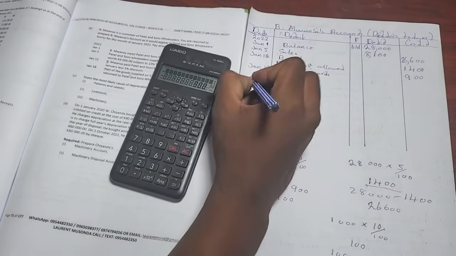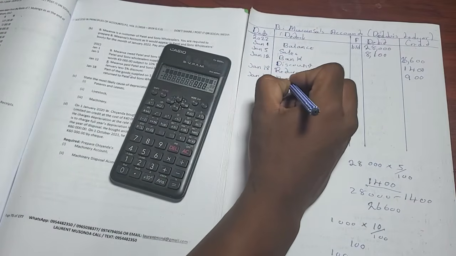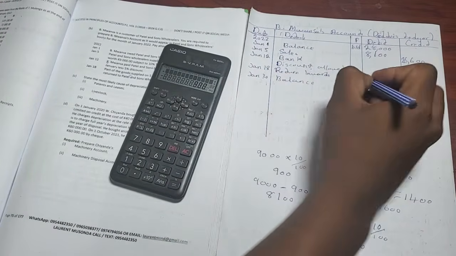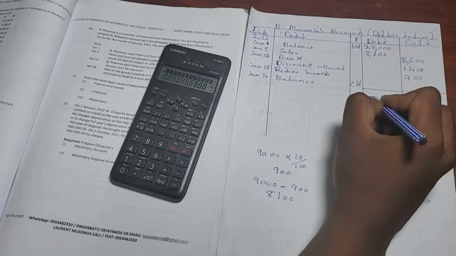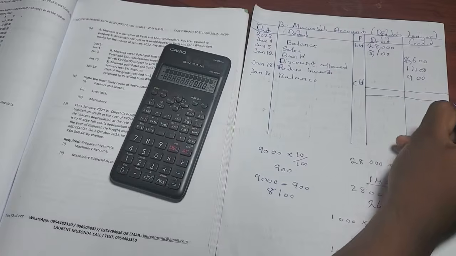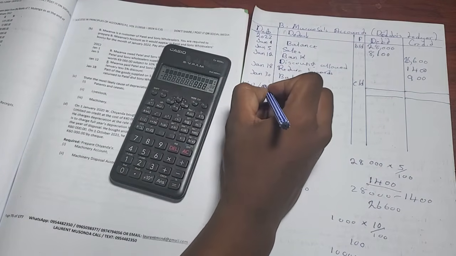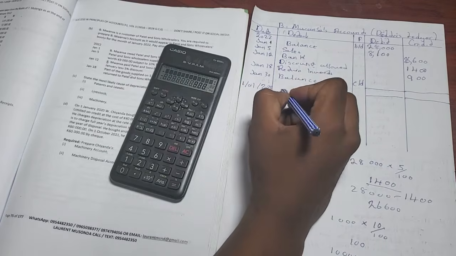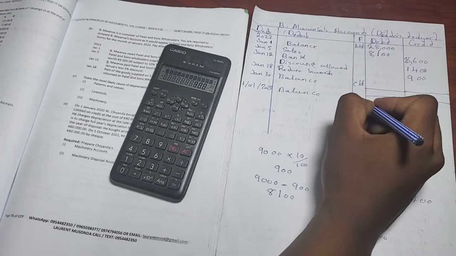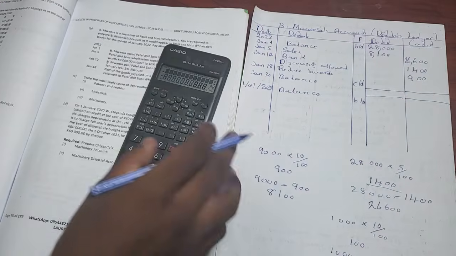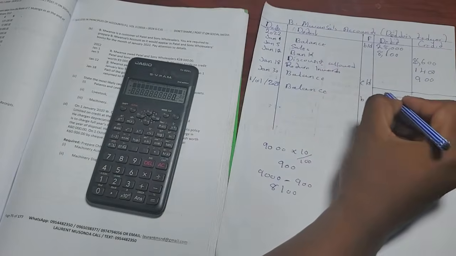Then from there you will go for January 30. You write balance carried down. I'll draw these two lines. And then you write 1st of January 2023. You write balance brought down. Then you add, and the biggest amount will be the one you put in these two lines.